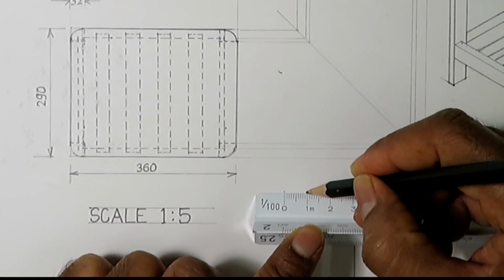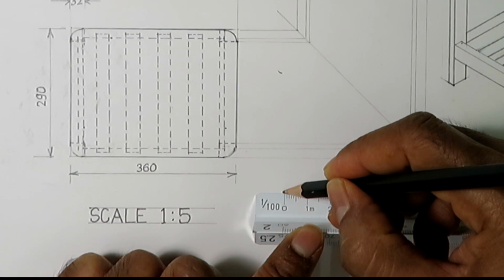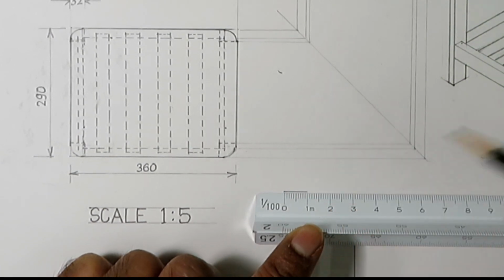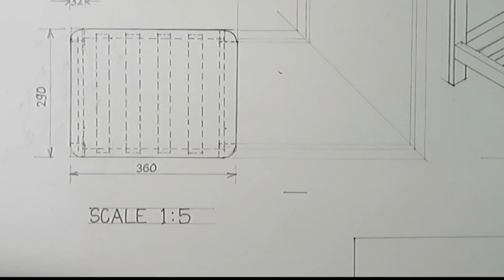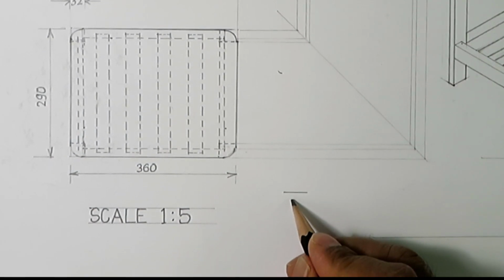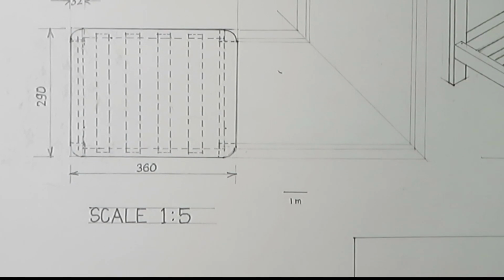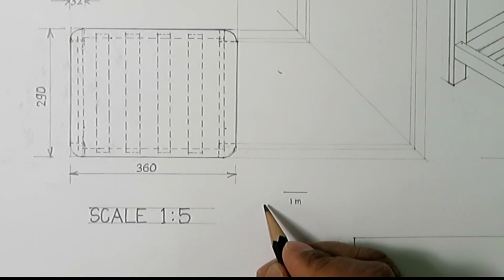So for 1:100 scale, this 10 millimeter size actually represents 1 meter in actual dimension. So actual object dimension of 1 meter will be represented by 10 millimeter length on this drawing sheet.